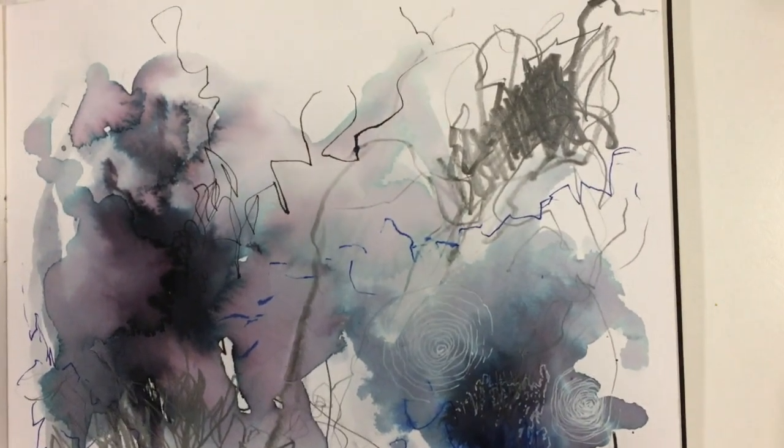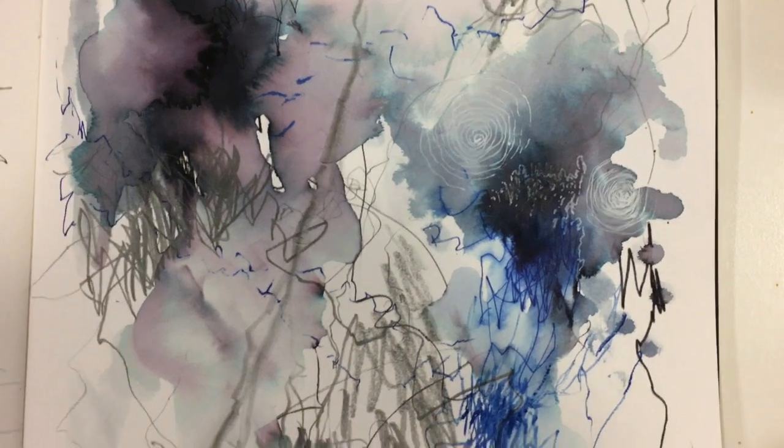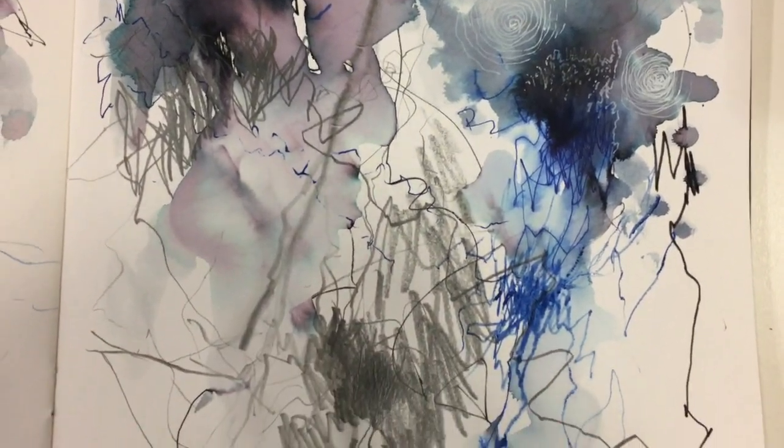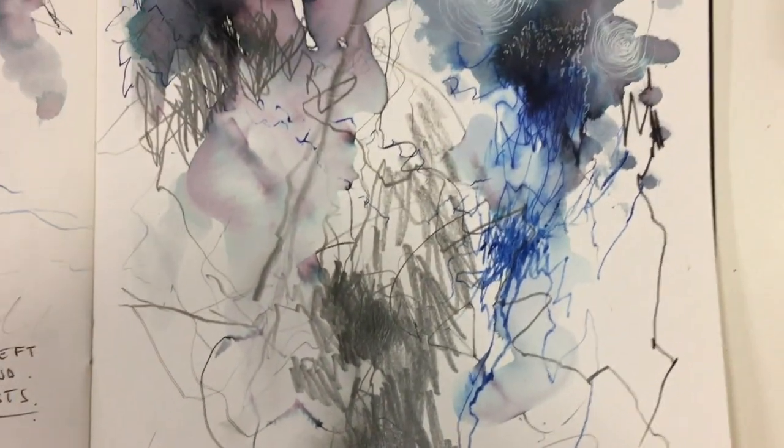I've been taking lines on wandering journeys across the page. Some of those lines are quite solid and permanent, whereas others fade and become more brittle and subtle.